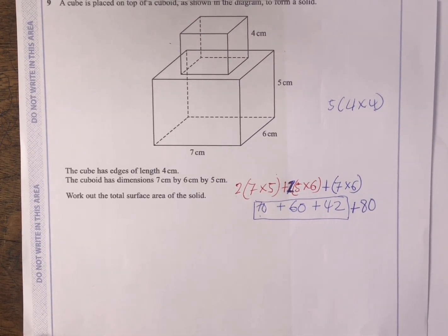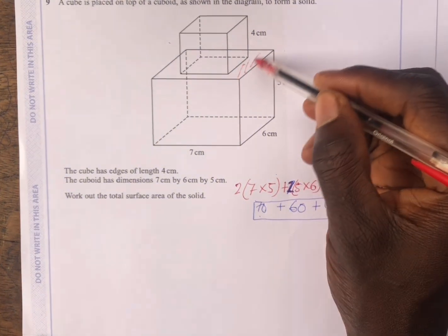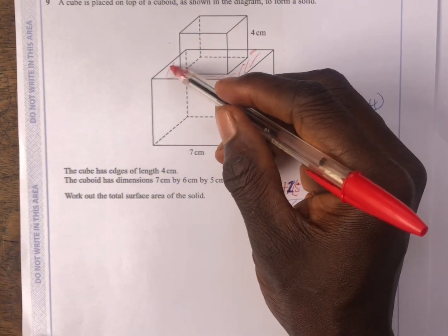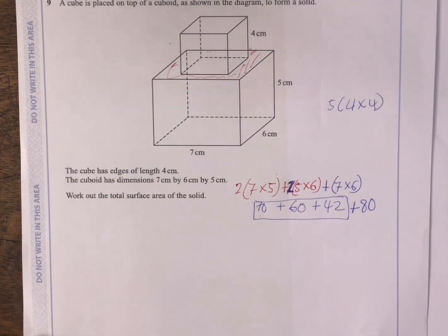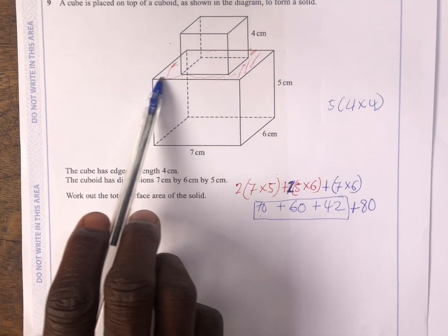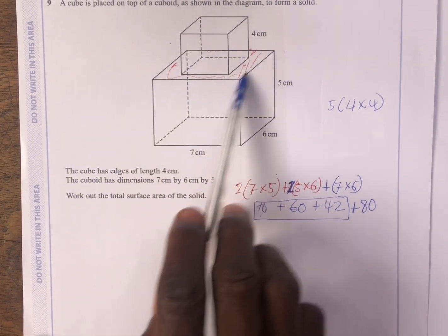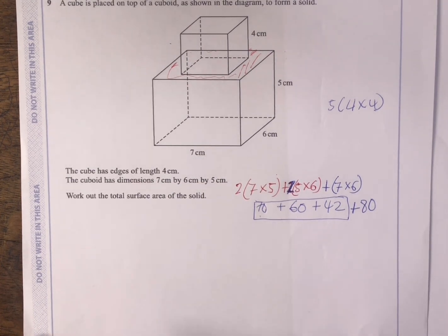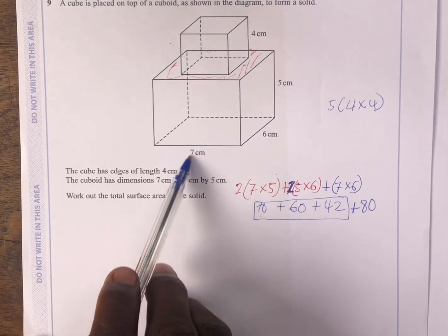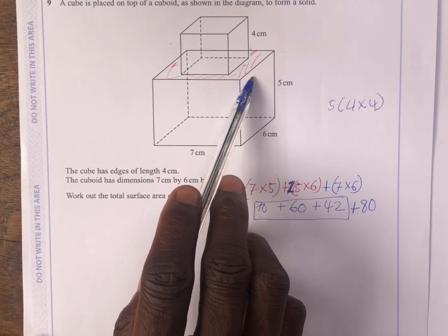Now, we need to calculate this area. Have you seen where I've shaded? We need to calculate that area. And then that's all. So that area is simply the area of the top of the cuboid minus the bottom of the cube. So the top is 7 by 6.